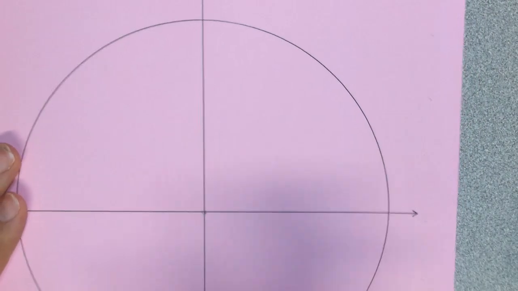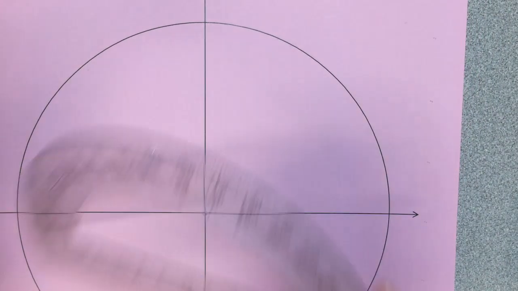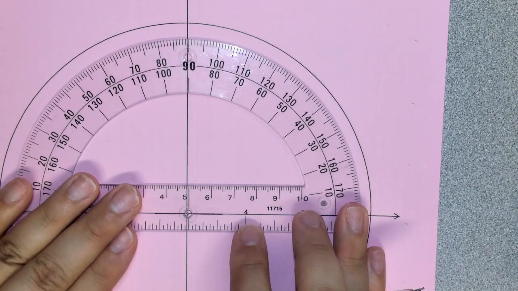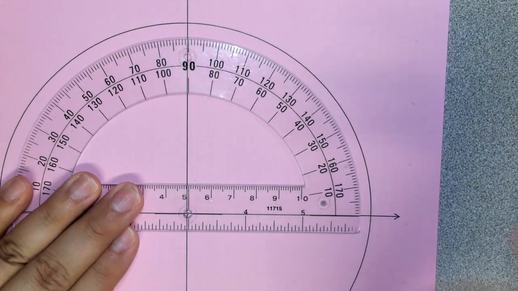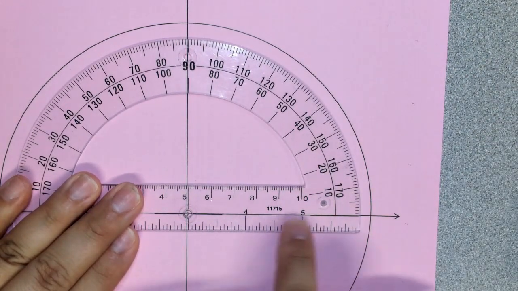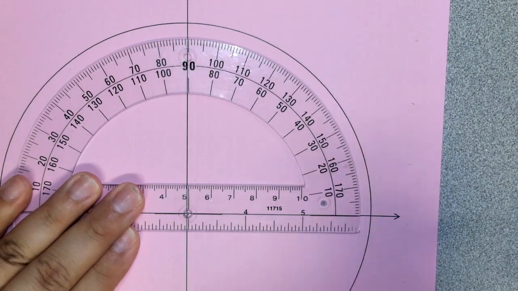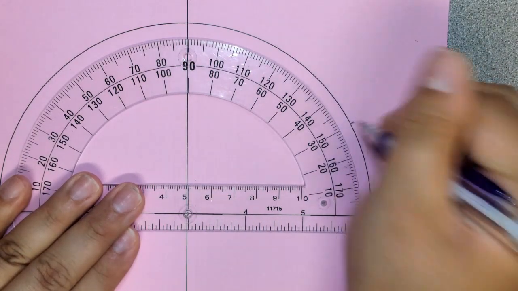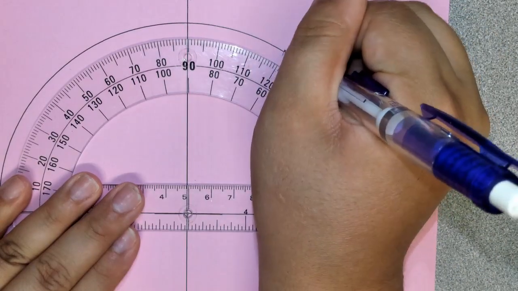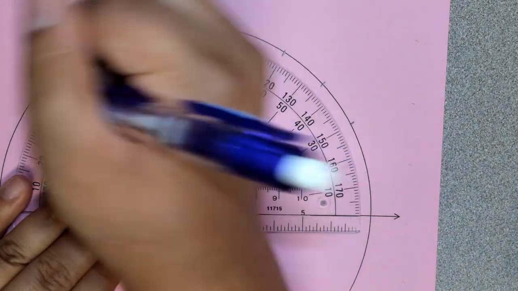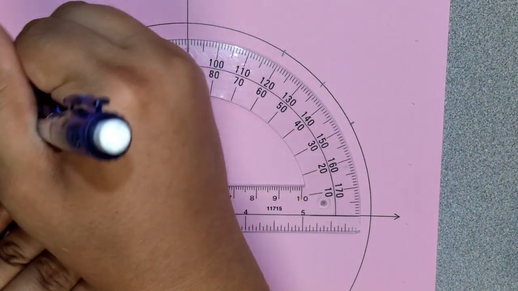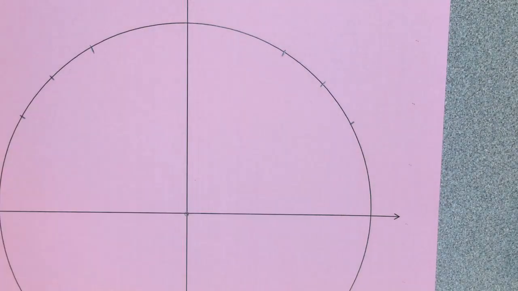And then turn your paper over, like upside down, and do the exact same markings to the bottom. So make sure this lines up with your x-axis right here. 30 degrees, 45, 60, 120, 135, and 150.